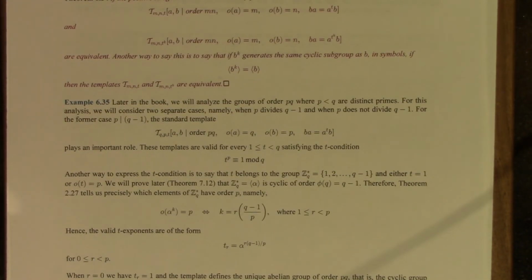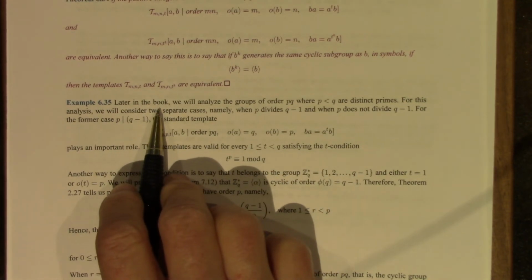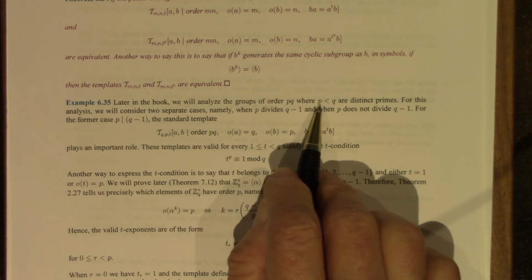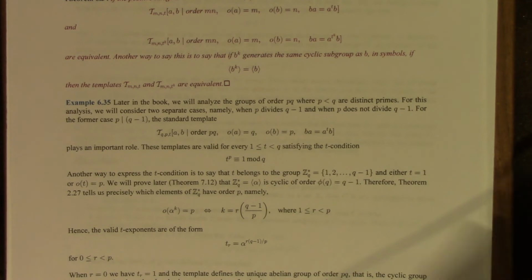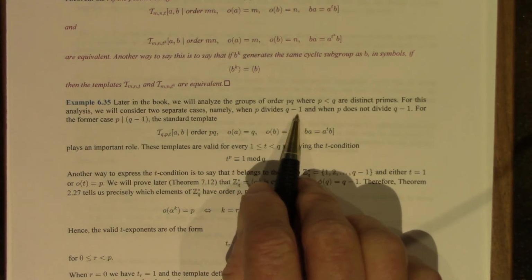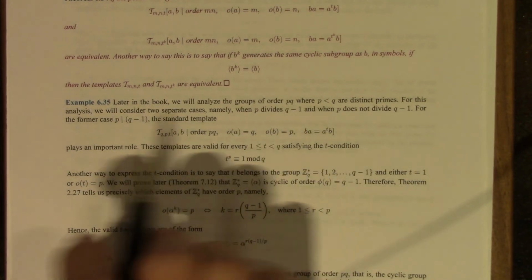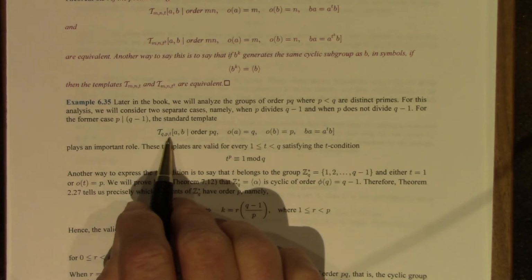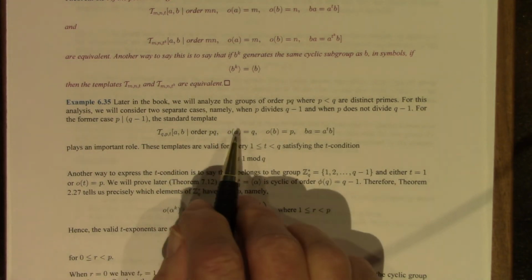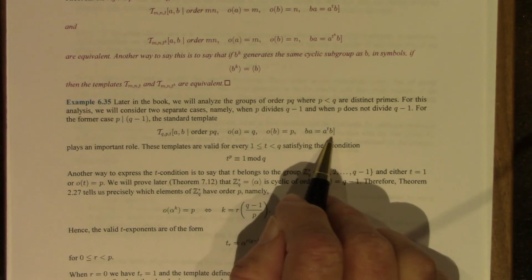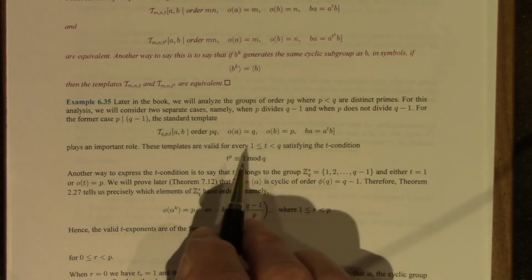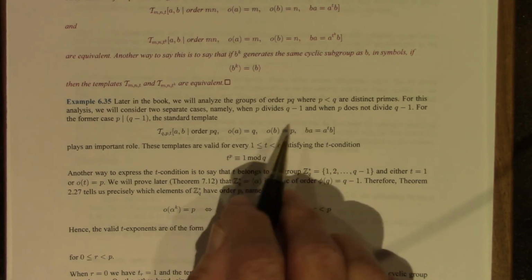Let's take a look now at what is actually quite an interesting example. Later in the book, we're going to analyze the groups of order PQ, where P and Q are distinct primes, and we can assume P is less than Q. For this analysis, we're going to consider two separate cases, namely when P divides Q minus 1, and when P does not divide Q minus 1. In the former case, P divides Q minus 1, these standard templates play an important role. This is T, Q, P, little t, two generators, group order PQ, order of A Q, order of B P, basic commutativity rule. These templates are valid for every T in this range. We can restrict to this range without loss of templates that satisfy the T condition, which looks like this. P is the order of B, Q is the order of A.